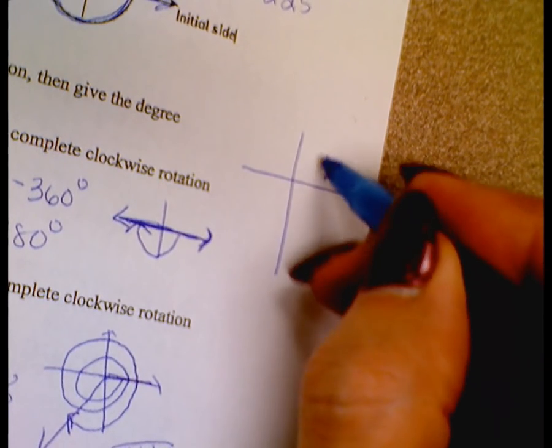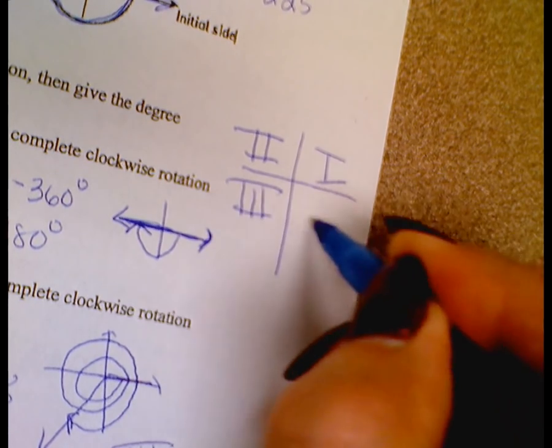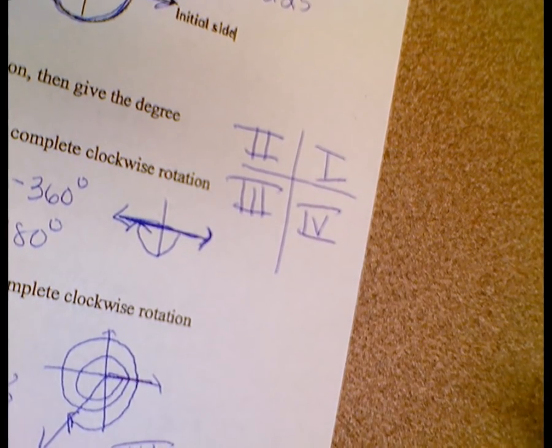Remember how quadrants are labeled? Let's go over here. This is the 1st quadrant. This is the 2nd quadrant. This is the 3rd quadrant. And this is the 4th quadrant. Remember that? Okay, coterminal angles.